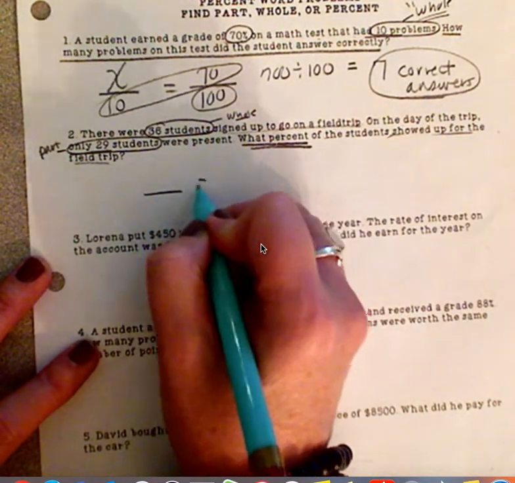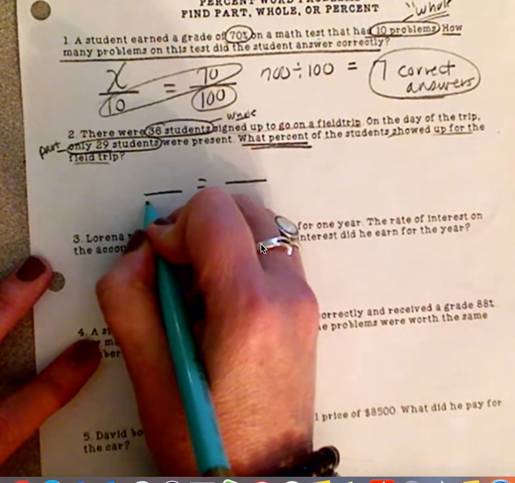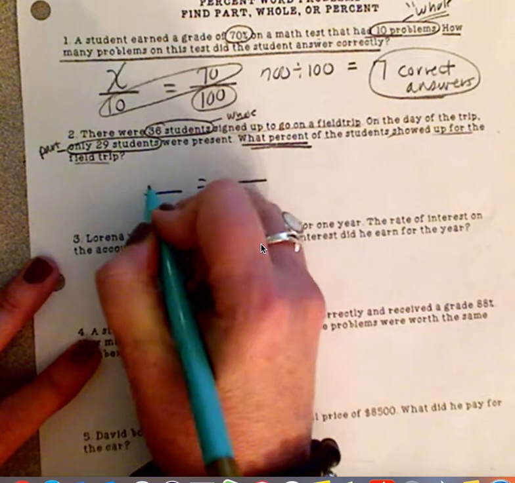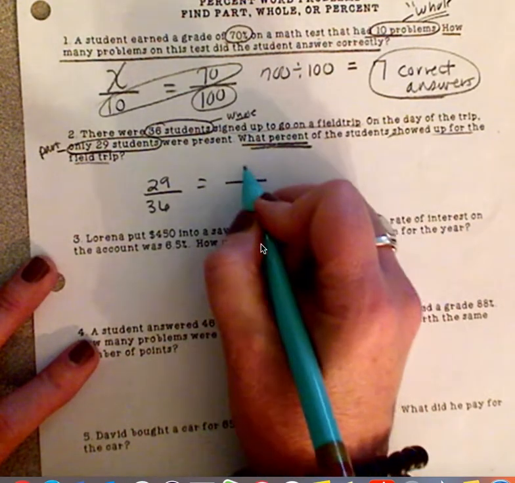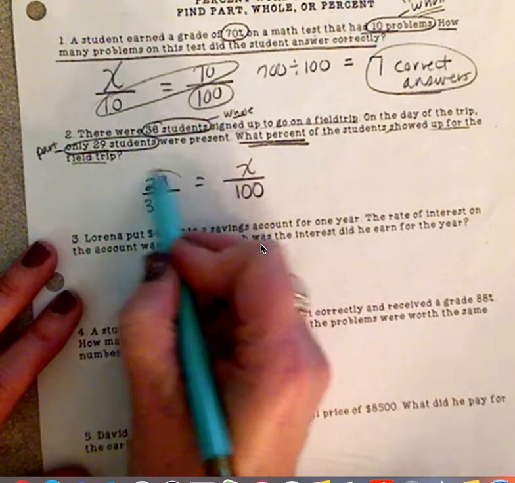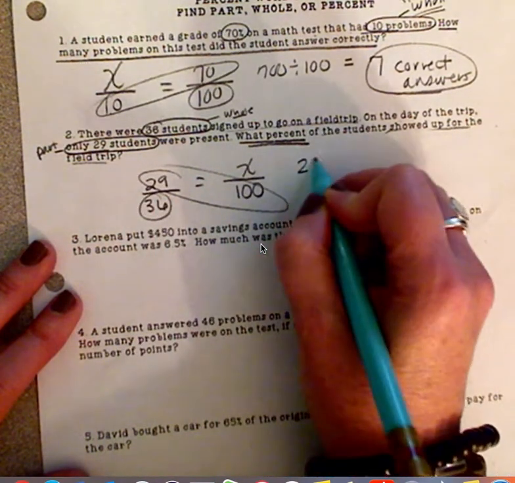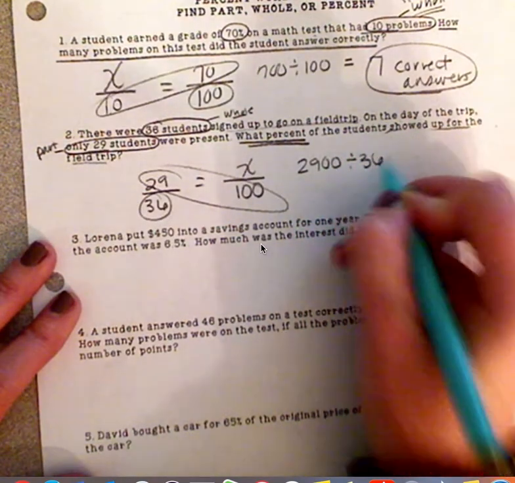So I'm going to set up my proportion like this. 36 kind of sounds like how many total kids signed up. So 36 is the whole. 29 is the part. That's how many out of 36 showed up. What percent? I don't know. That's what I have to figure out. So it's going to be x over 100. You do your 29 times 100 divided by 36. So it's going to be 2,900 divided by 36.